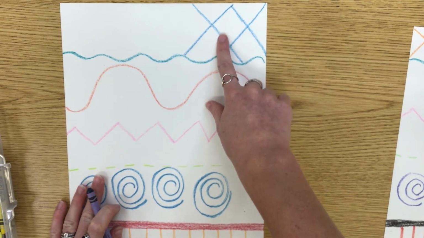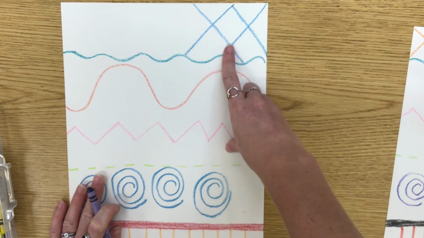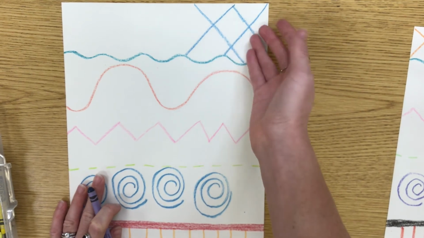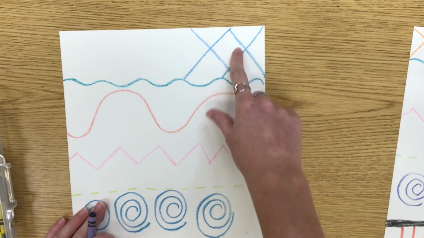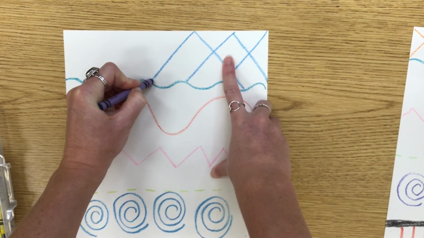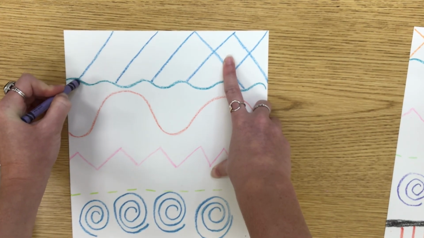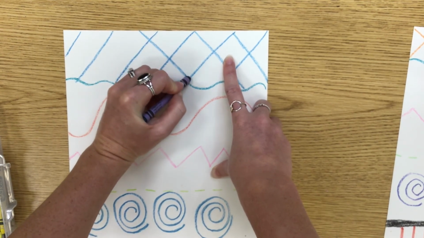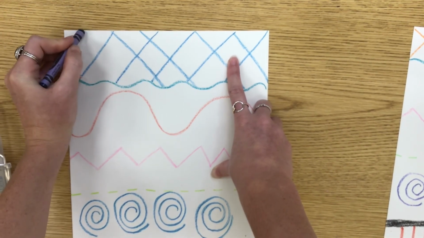But look what happens when I cross it over. No longer are they just lines. I've created a shape. It looks kind of like a diamond or a square. So when I use different lines, I can create different shapes. How cool is that? So all drawings are lines that come together to create shapes. So it's important to start with a line and take it to the next part to create a shape.